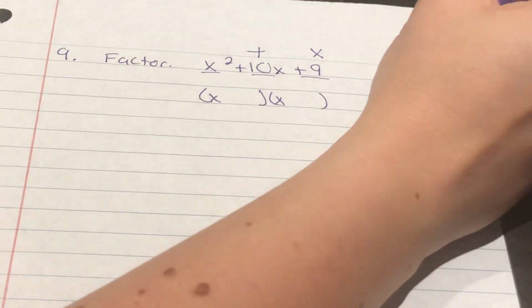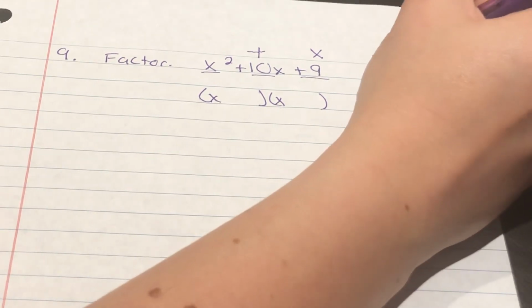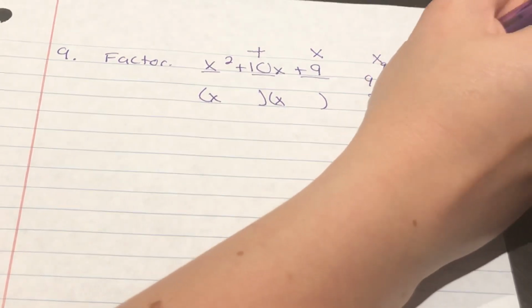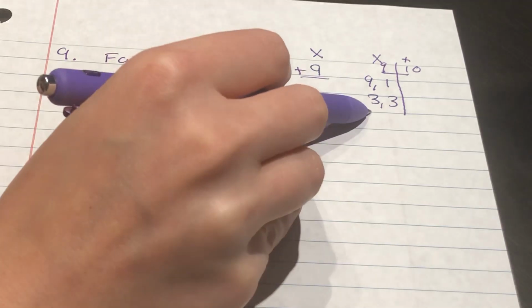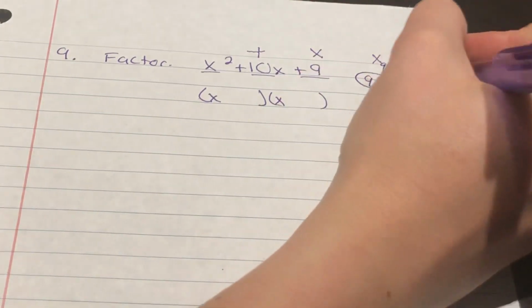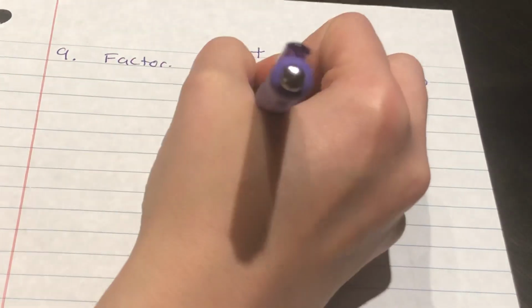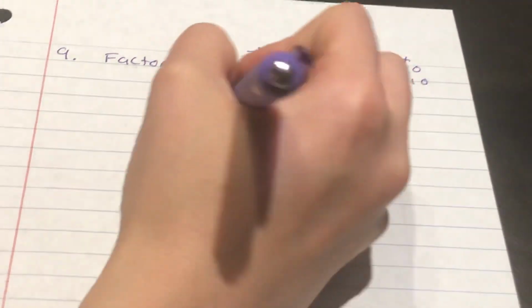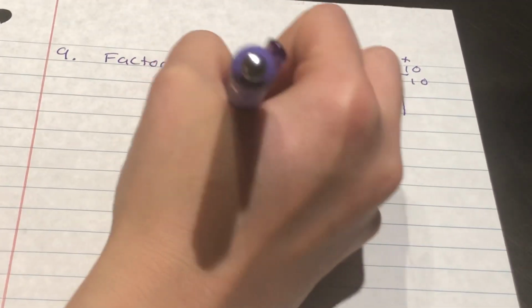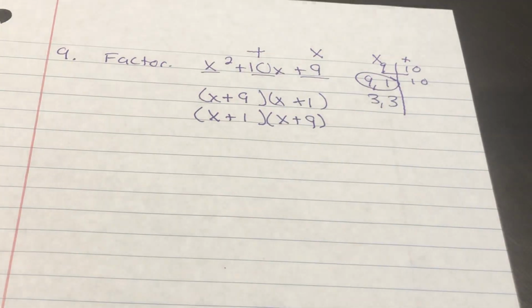What numbers multiply to get 9? We got 9 times 1, and we got 3 times 3. Which set of numbers, if you add them, you'll get 10? Turns out it's 1 and 9. So 9 and 1 are my magic numbers. Plus 9, plus 1. I feel like someone's going to ask me, does the order matter? No, it does not. Both are correct.